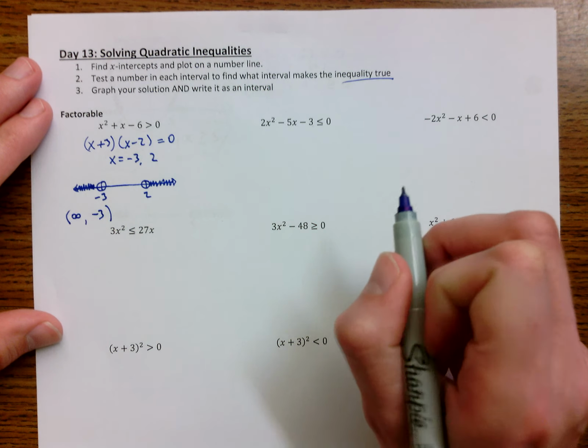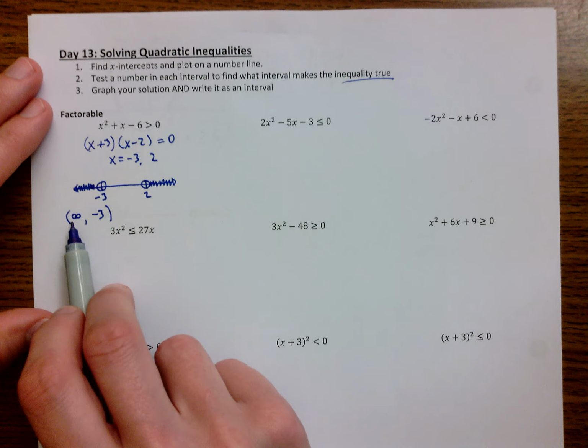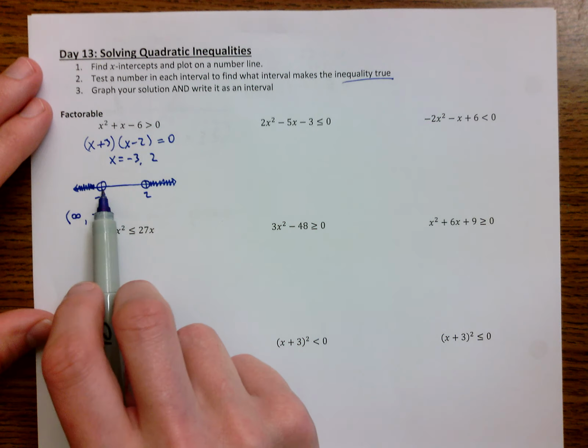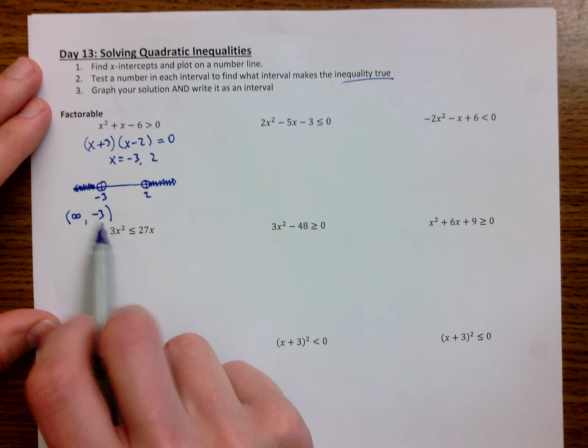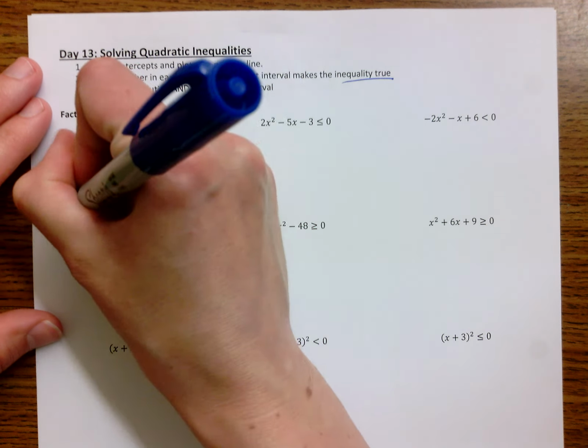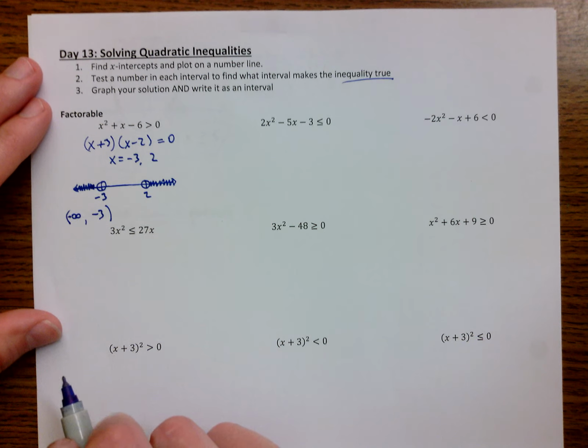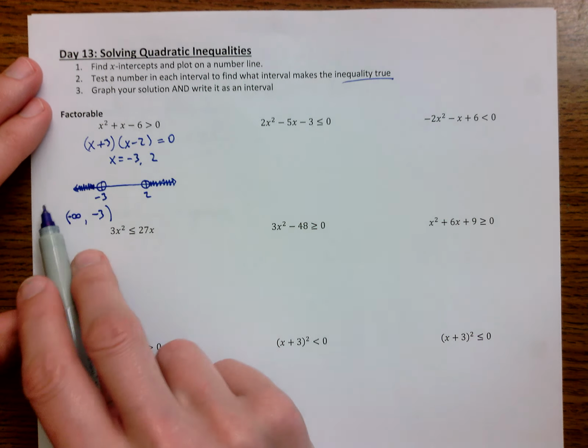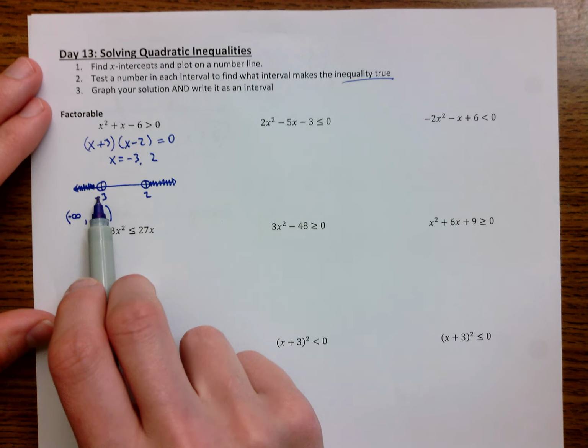Okay, what's going on? So these are the 2 boundaries. We're saying that -3 is one of our boundaries. And on the other side, we're going all the way to negative infinity. So we're going all the way to negative infinity on this side, and we're going to -3 here.